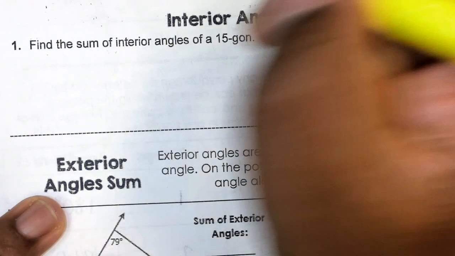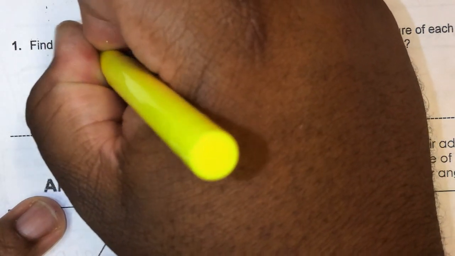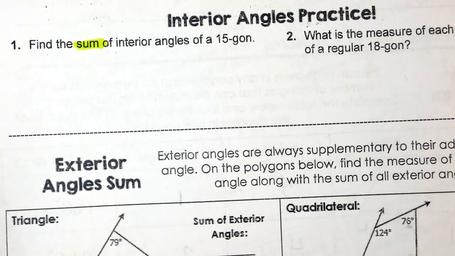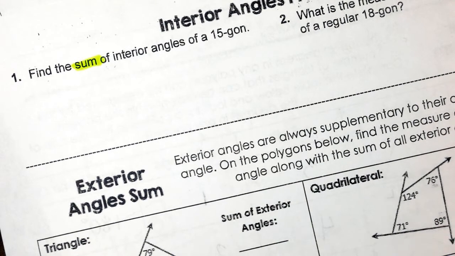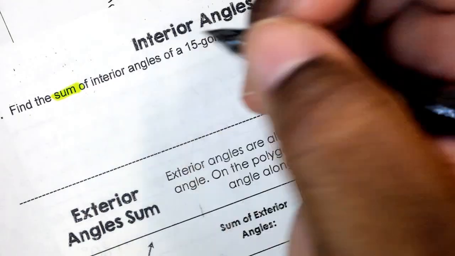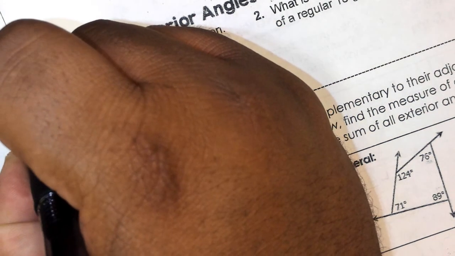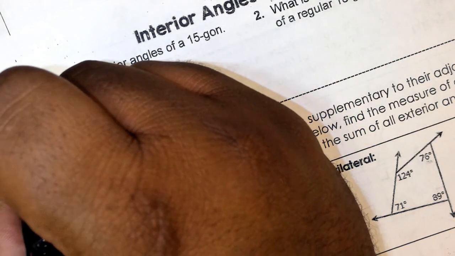Number 1 on the back. Find the sum of the interior angles. Sum. That means they want to know what all the angles equal together. On this, n minus 2 times 180. 15 minus 2 times 180.